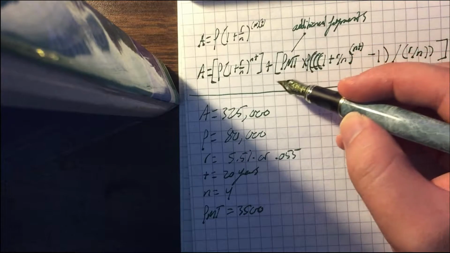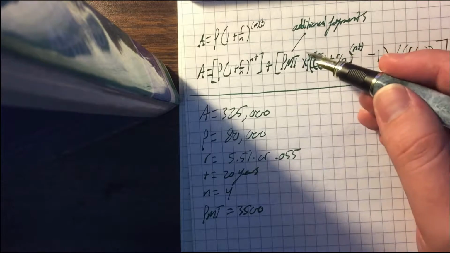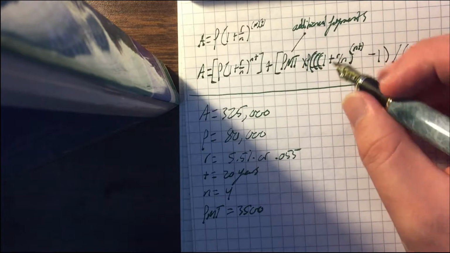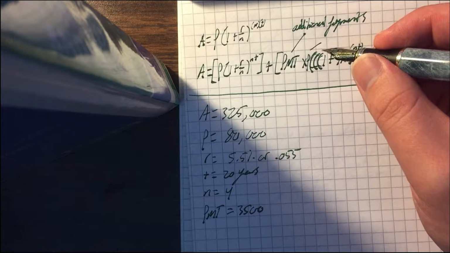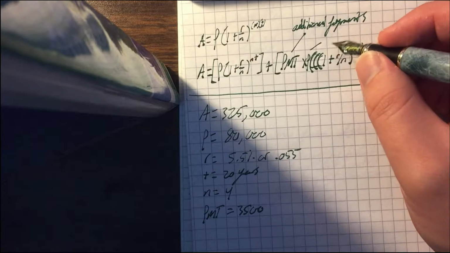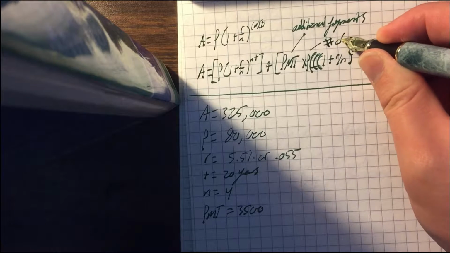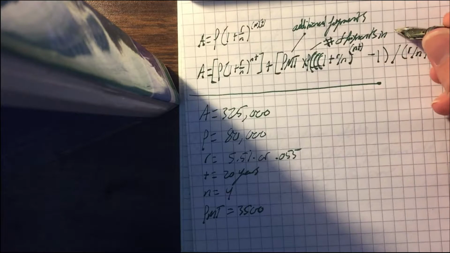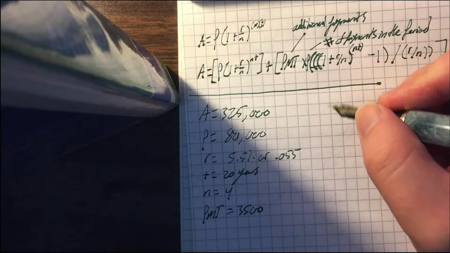That's where you have this PMT here, which is our additional payments. So if they're putting in $5,000 every month into the account, that's where that would be $5,000. This P here would be the number of payments in the compounding year. So just say number of payments in the year, in the period, I should say. So we'll explain what that means.